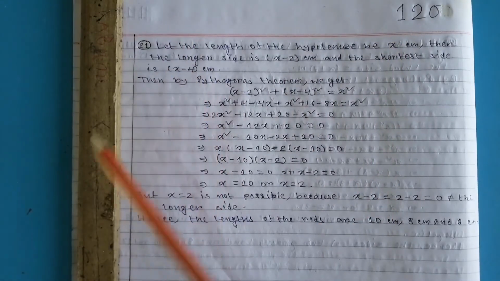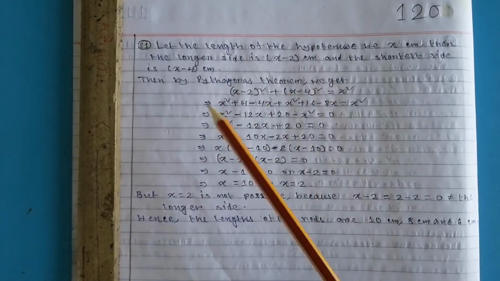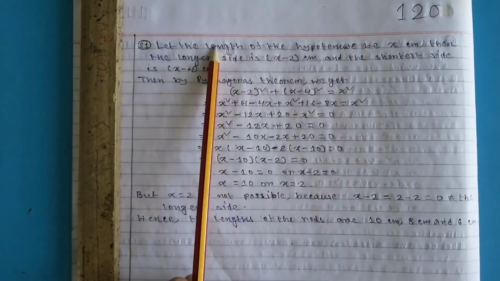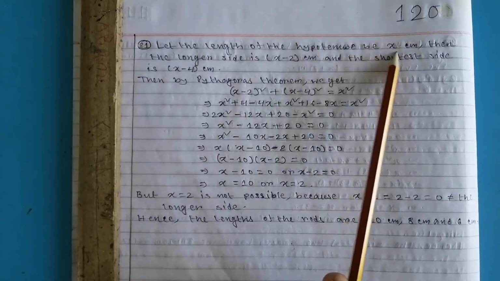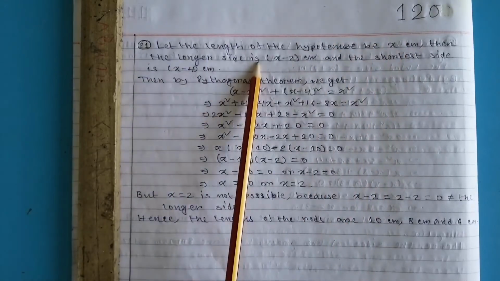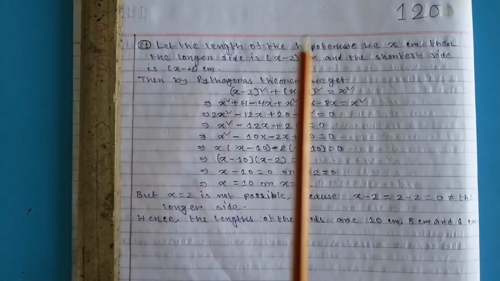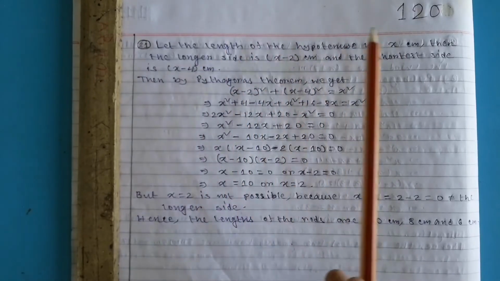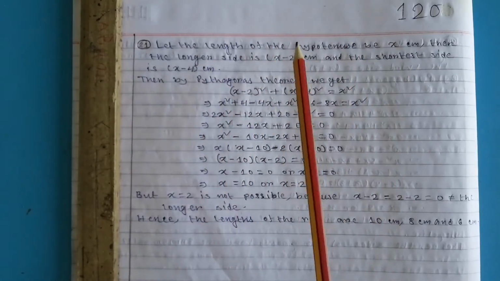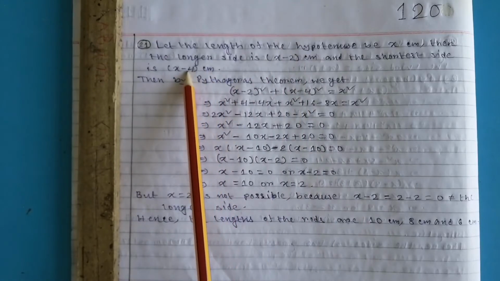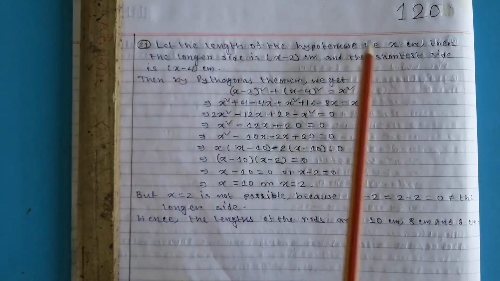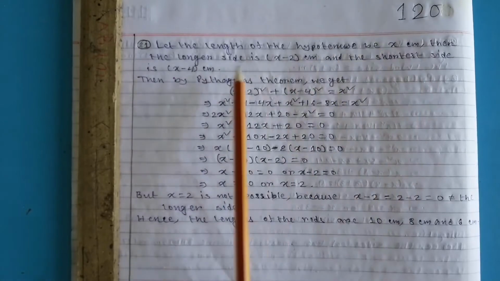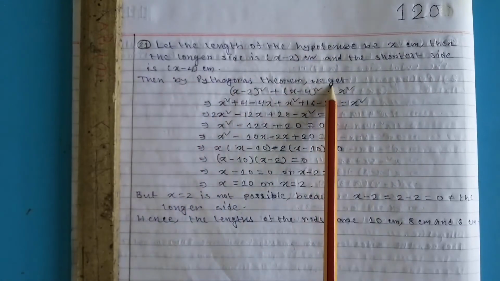Okay, so you can use the reverse concept. Reverse concept means it is given that the length of the hypotenuse is 2 cm more than the longer side, which means the longer side is 2 cm shorter than the hypotenuse, so x minus 2, and the hypotenuse is 4 cm longer than the shortest side. It means the shortest side is 4 cm shorter than the hypotenuse, that is x minus 4. Now use Pythagoras theorem.